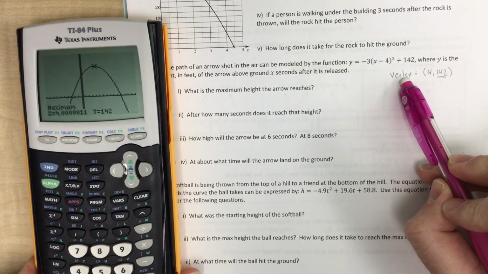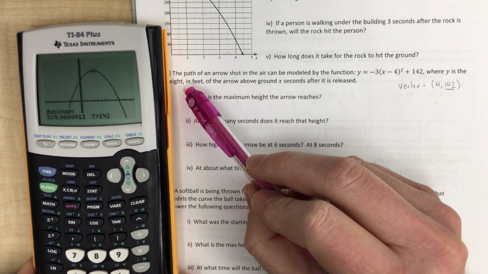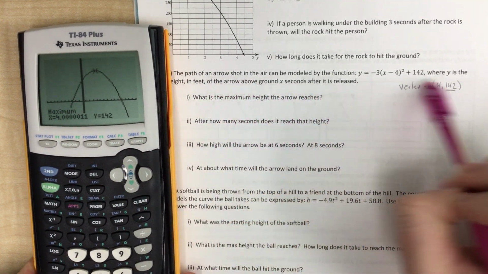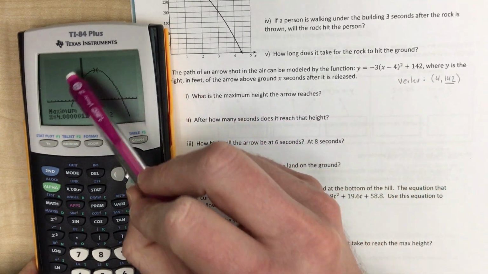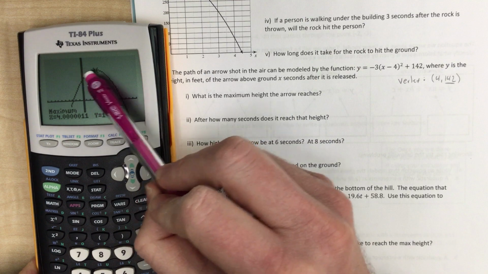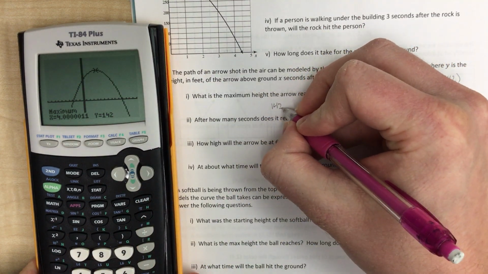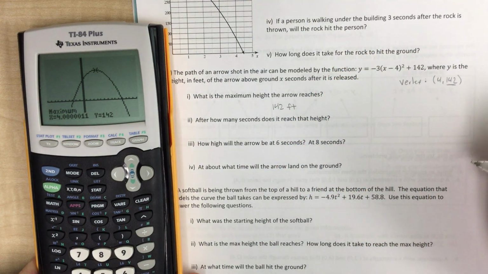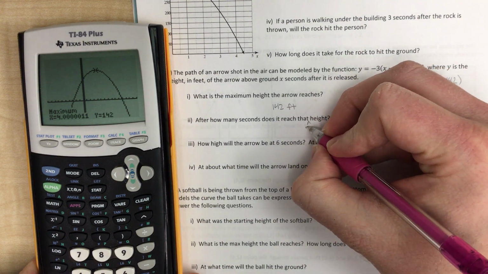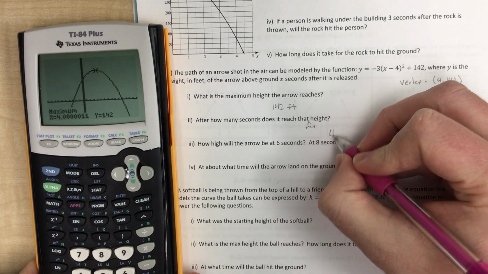So if we're trying to find the maximum height, again, height is your y. It tells us y is height in our problem. So the maximum height is going to be the y value of your vertex, which is 142 feet. Okay. After how many seconds does it reach that height? So this should probably say maximum height. So that would be 4 seconds.